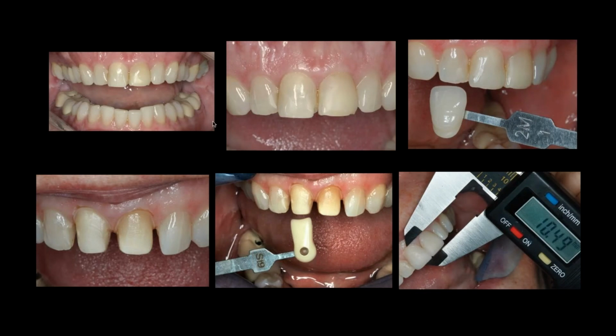Here's another one. The old crowns that are chipped. We take a shade. I take some stains and I paint it on the shade guide to try to reproduce some of these goodies here. Then here you see the preps, and you can see there's two different colors on the preps. I'm not going to worry about that. That's just two. What am I going to do there? Here's a stump shade. We measure the provisionals to get the right length.